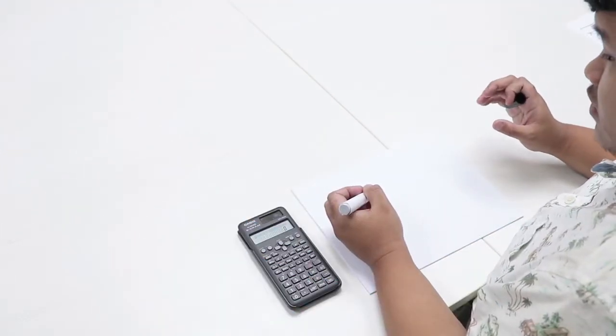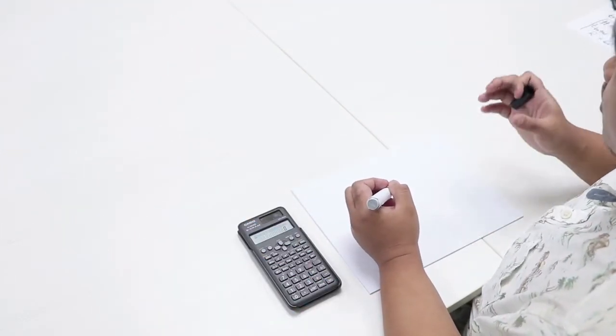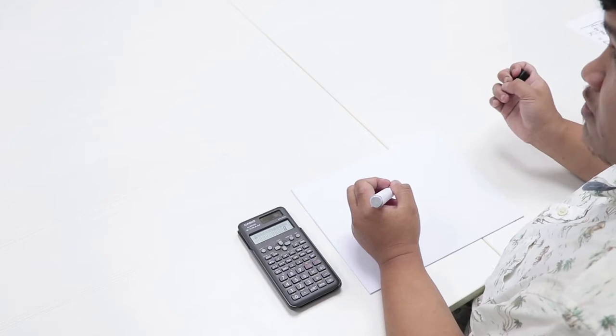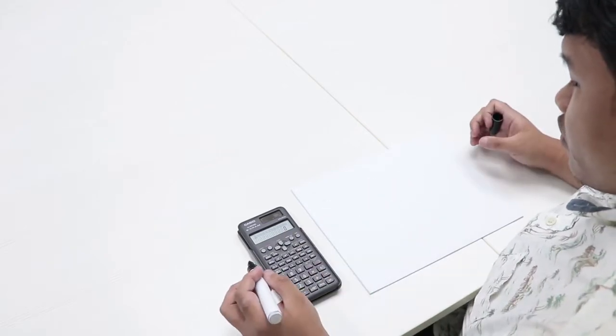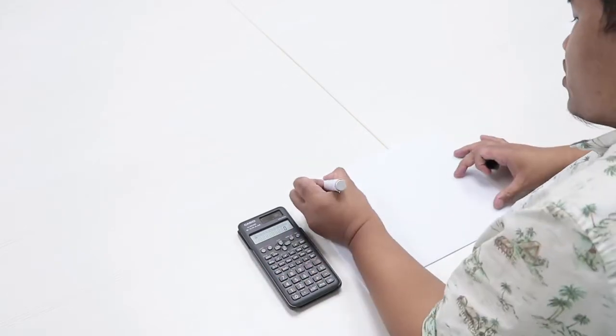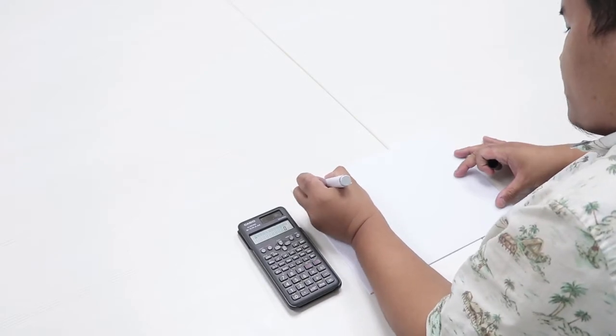Basic calculation features nitong Casio fx-991MS model. So today we will teach you how to solve equations and systems of linear equations using the same model. So tara, start na tayo. Will now illustrate yung feature na para ma-solve natin yung equations and systems of linear equations natin. So first for the equations, equations muna tayo.